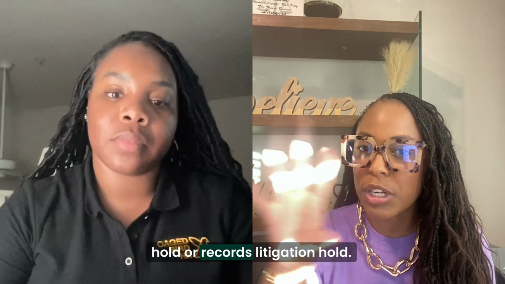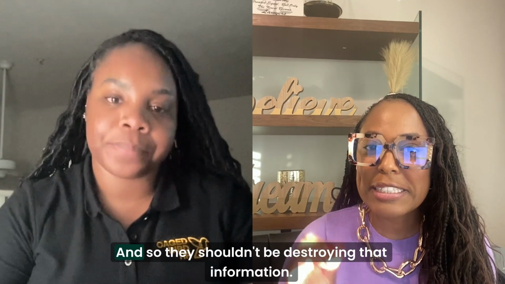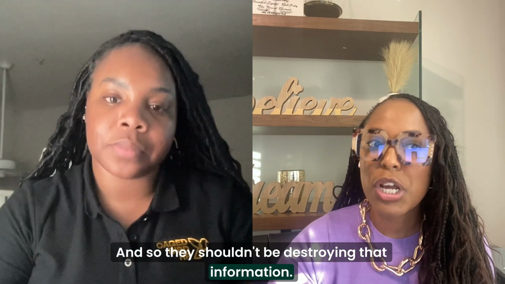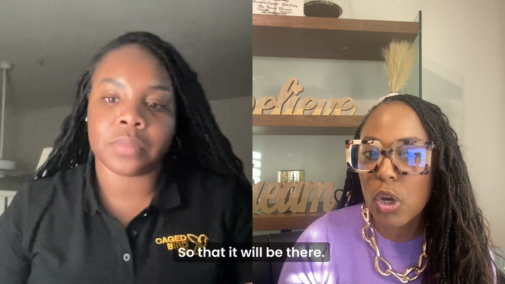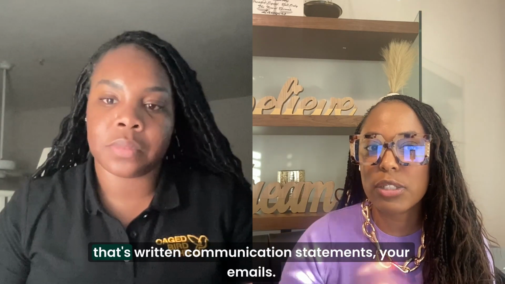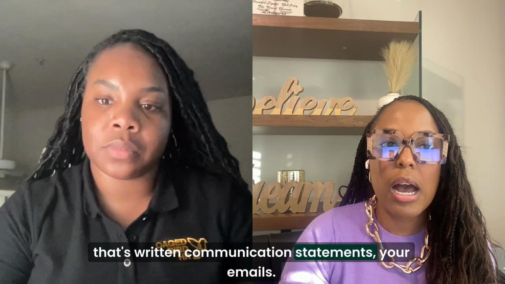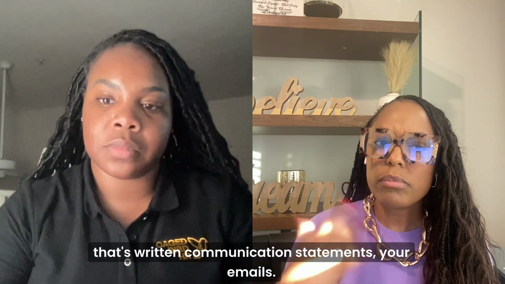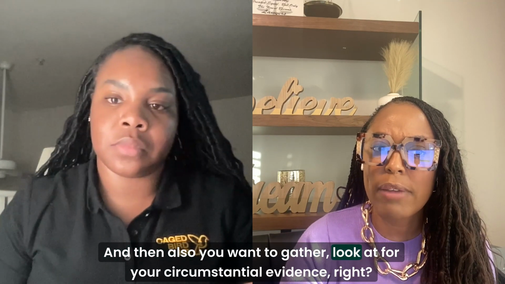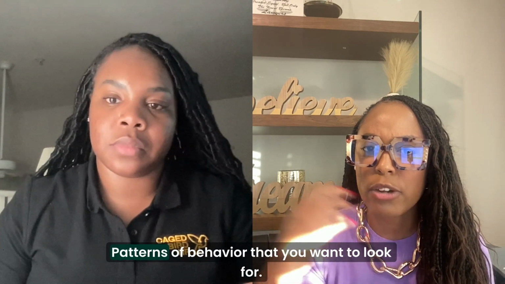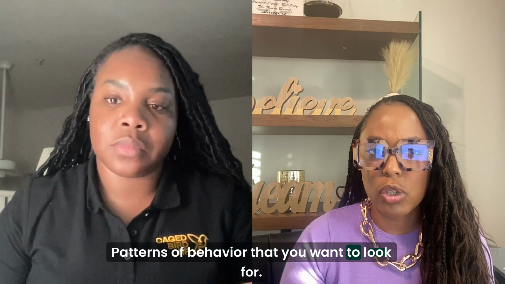Then you can say, nope, all of that information is there, and they should have done a records hold or litigation hold, so they shouldn't be destroying that information. So that it will be there. Of course you want direct evidence. That's written communication, statements, your emails. And then also you want to look for circumstantial evidence, right? Patterns of behavior that you want to look for.